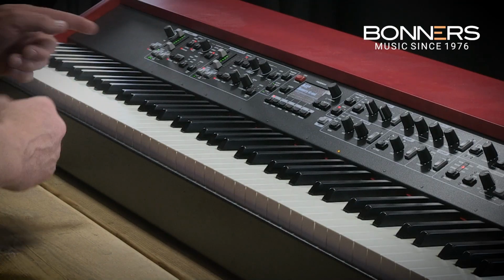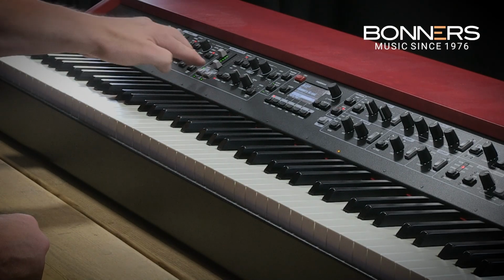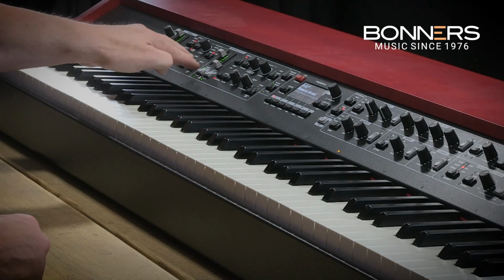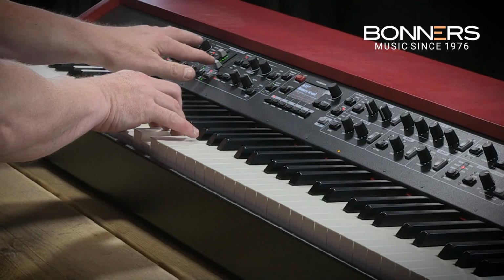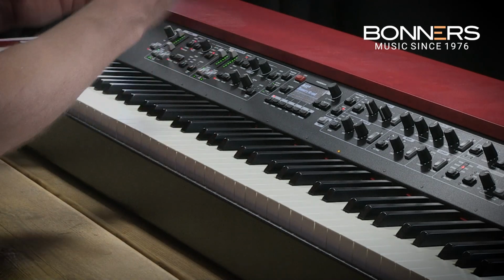So I've also got a synth pad sound ready to go on layer 2 of the synth section. So if I press both of those together, it switches both layers on the synth section, and then I can bring the synth pad in as well. Just gives it a little bit more warmth.